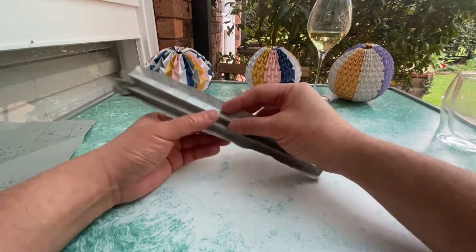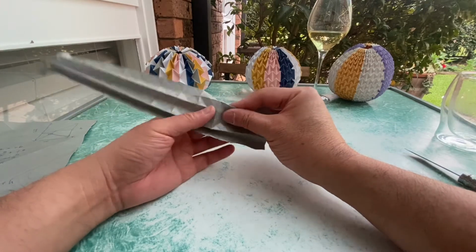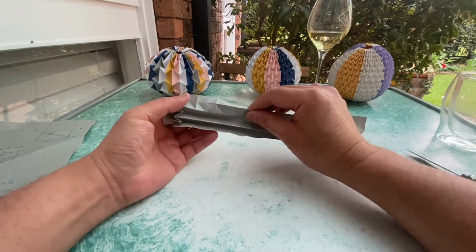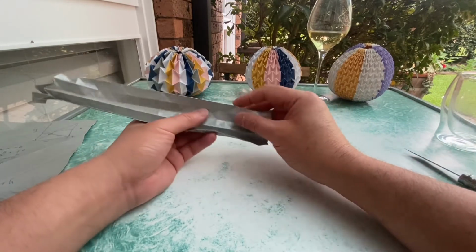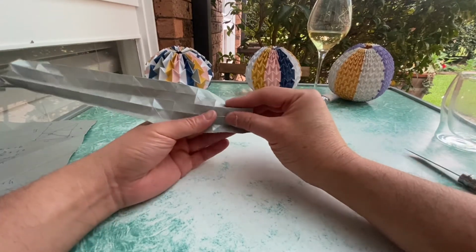So now move on to the next row. Reverse the mountain and valley folds on the verticals and turn the next horizontal into a mountain fold.